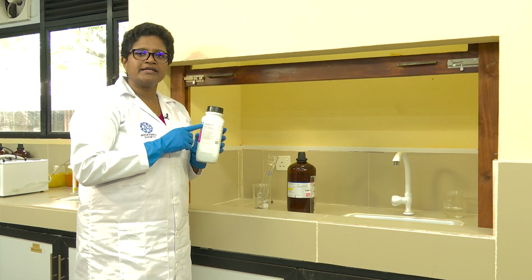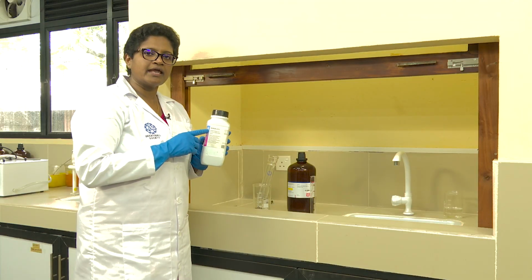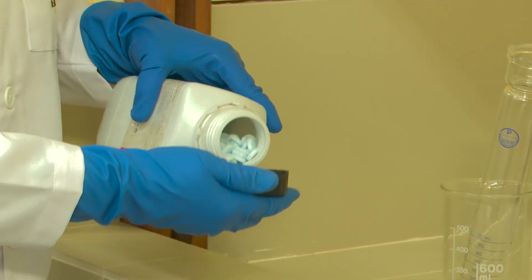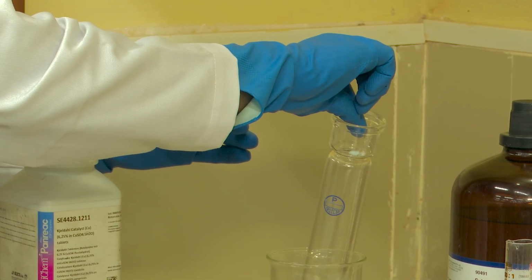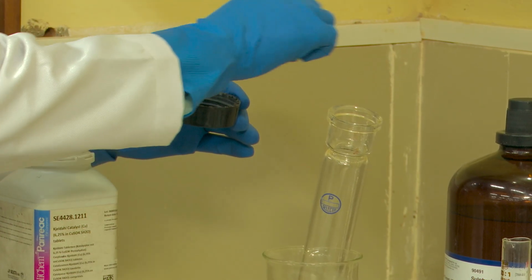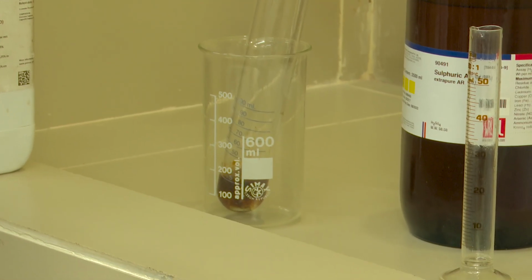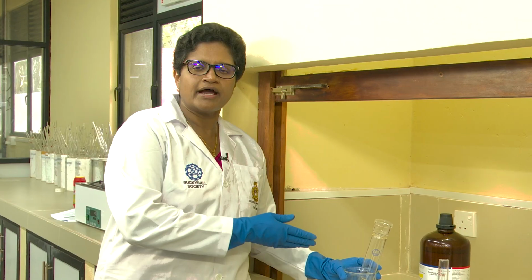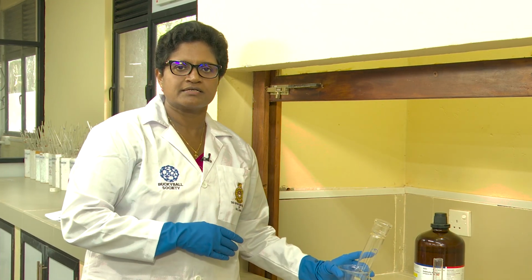Next you have to add 2 Kjeldahl catalyst tablets into the same digestion flask. Next you have to place the digestion tube in the block digester for the digestion process.